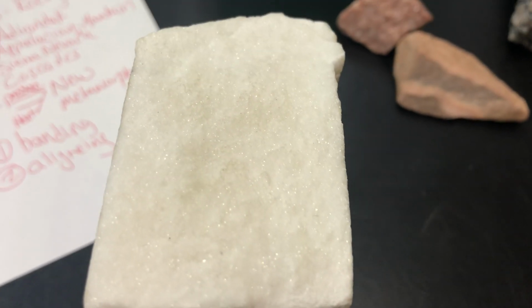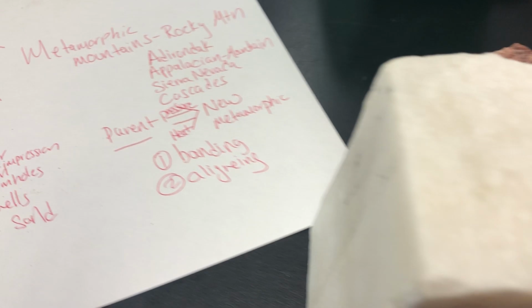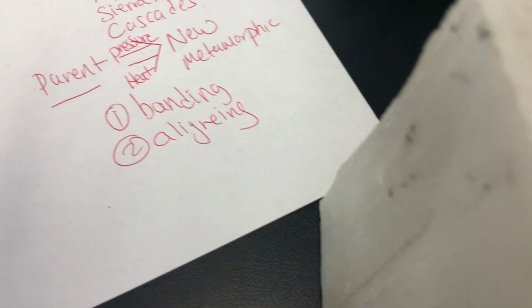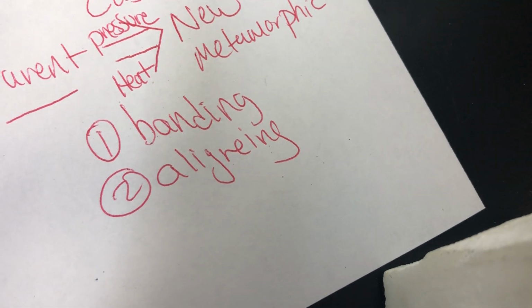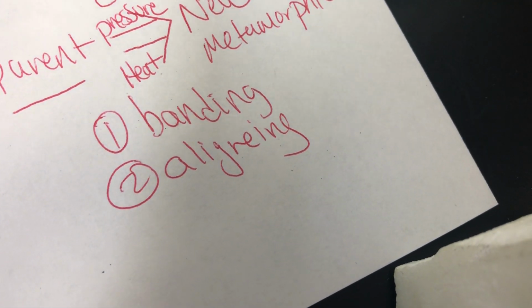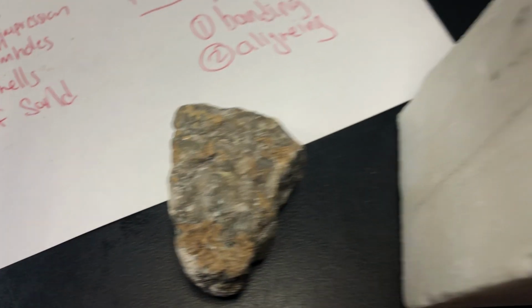Also, marble. Used to be limestone. Hold on, let me see. I think I have a sample of limestone. Do I? This isn't really a great sample of it.